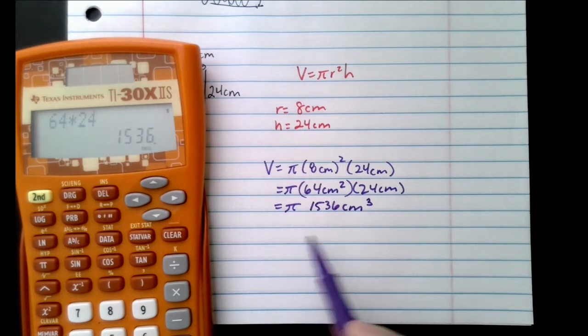Now, this is my answer in exact form. So there's two ways we can write our answer. We can do it in exact form, or we can do an approximation.